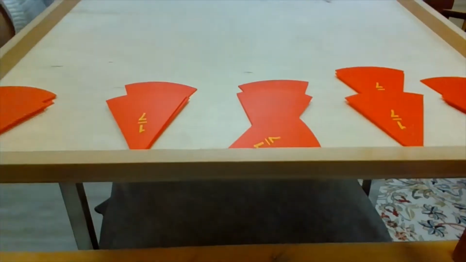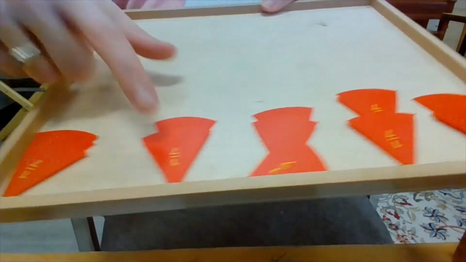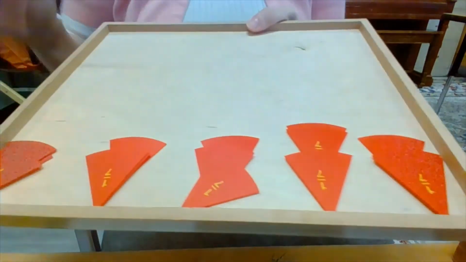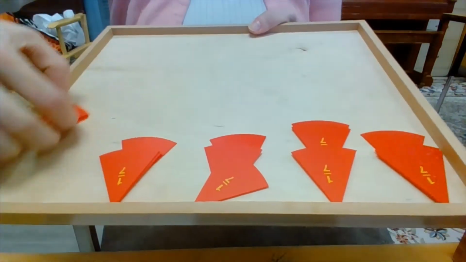I only need one more group. 1, 2, 3. And now I have 5 groups of 3/7 each. So when I look at this, I can see 1, 2, 3, 4, 5. I have 5 total groups.